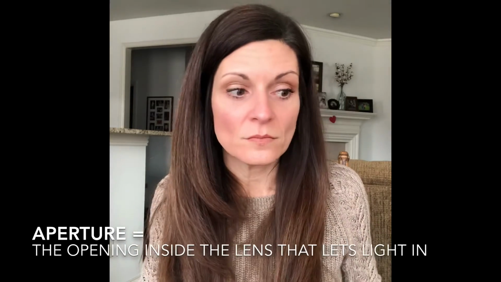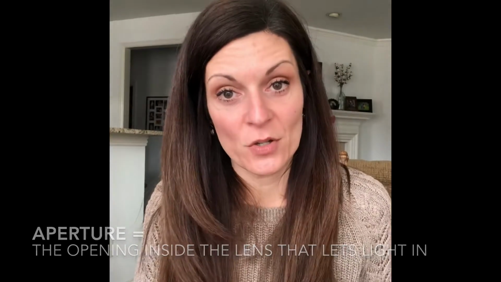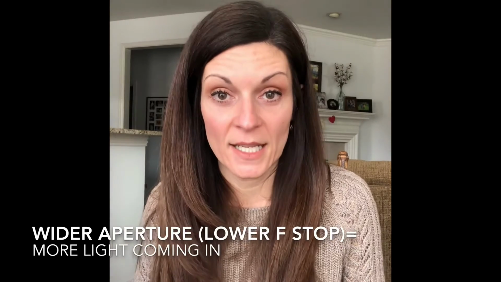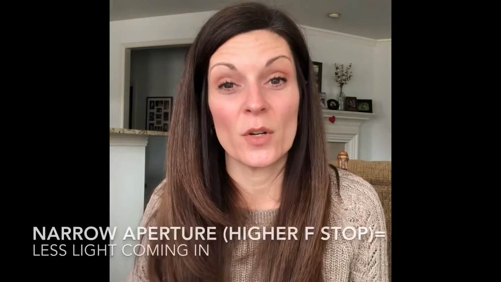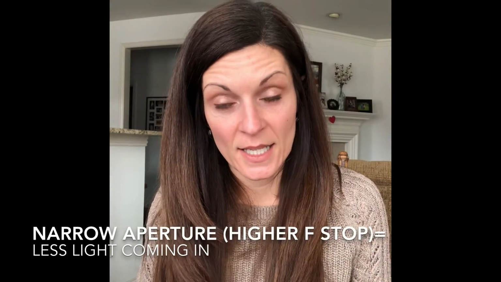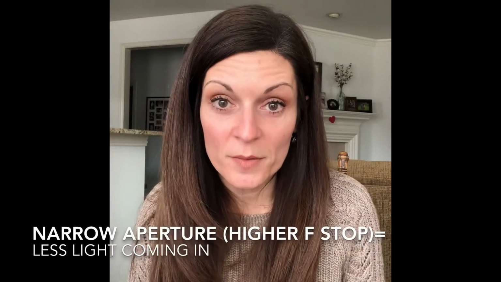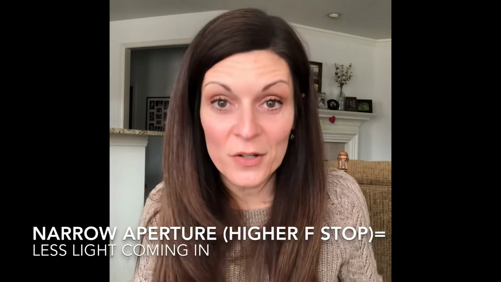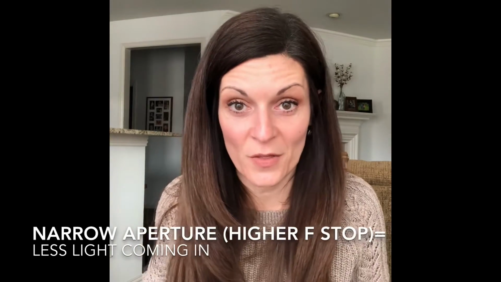Okay, so if you have a lower number aperture, you're going to be letting more light in. If you have a higher number aperture, you're going to be letting less light in. Now, all of that's very important because you're going to have to manipulate your other settings to adjust for that. But for right now, a lower number aperture, which is letting more light in, a wider opening, is going to give you a more blurred background and also foreground, by the way.